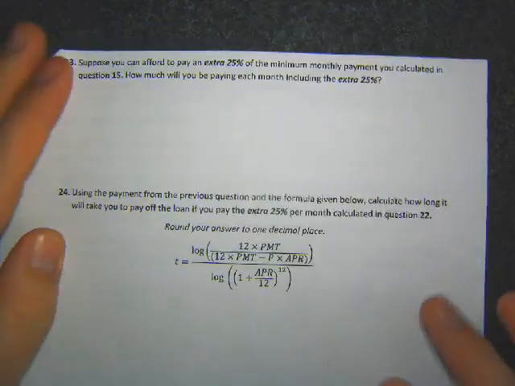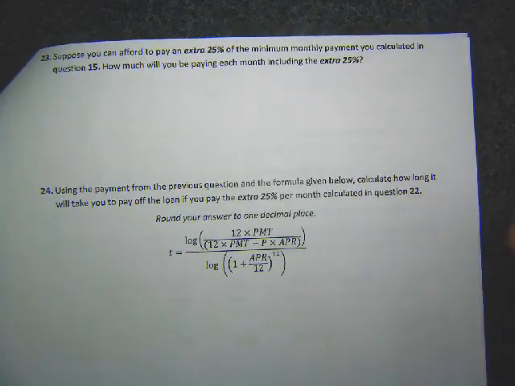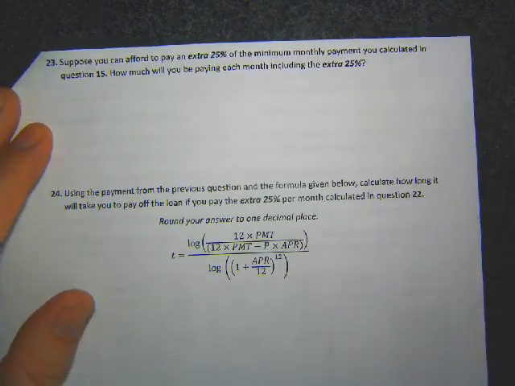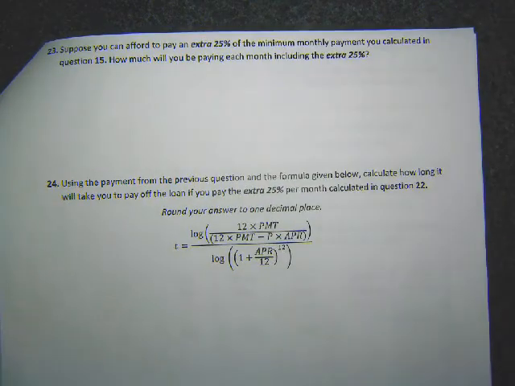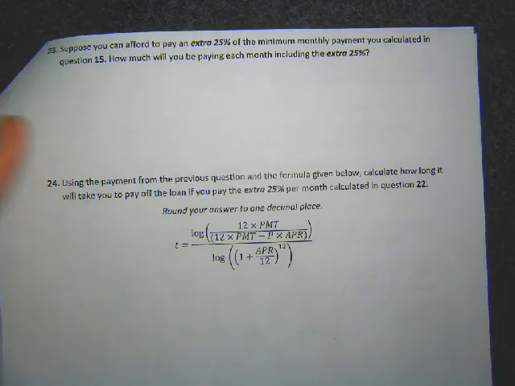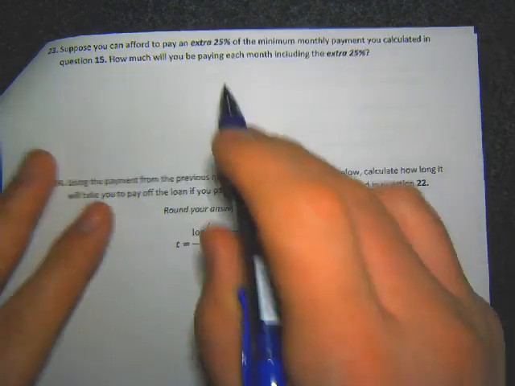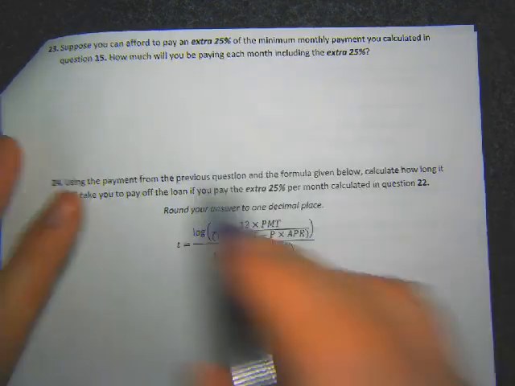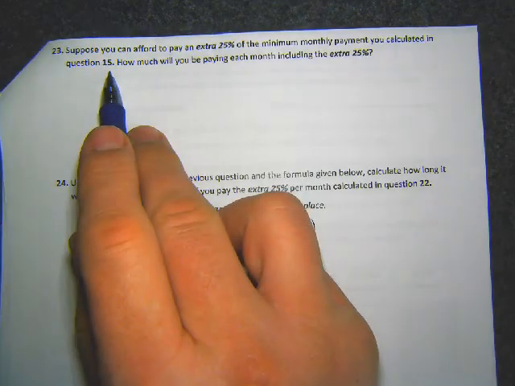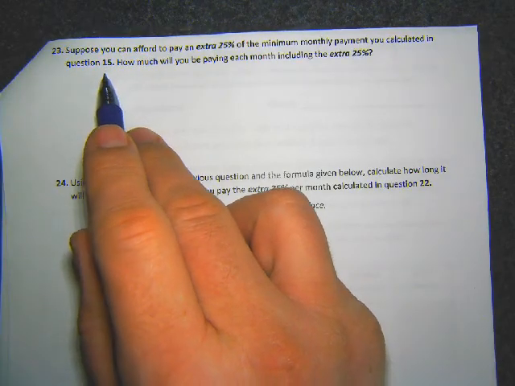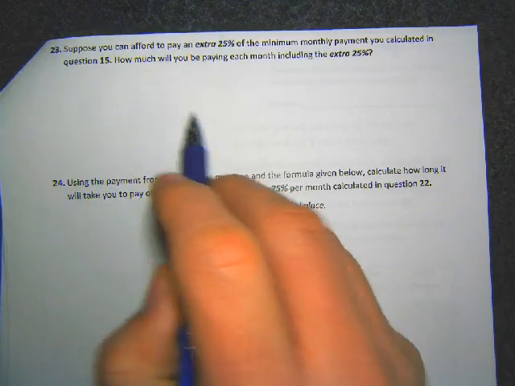Okay. Now, 23, another way to do this is instead of trying to pay it off a specific amount of time faster, maybe just pay a little bit extra each month. So we're going to pay an extra 25%. If you had a $1,000 payment, you'd pay an extra $250, because that's 25% of 1,000. So you'd pay $1,250 each month instead of the regular 1,000. So look at your payment from 15, the original payment we were making, add 25% more to that, and that's your new payment.